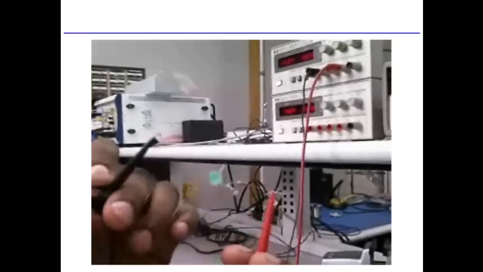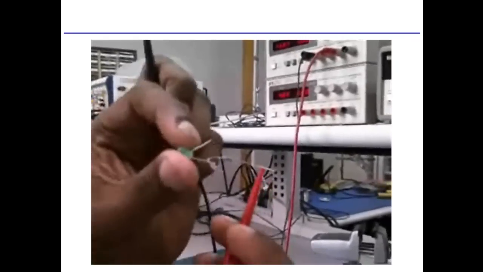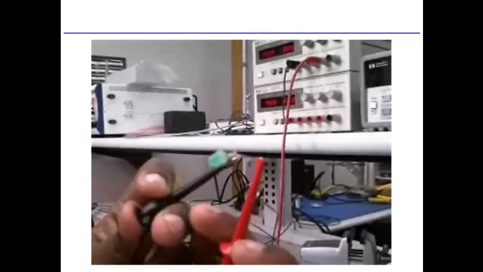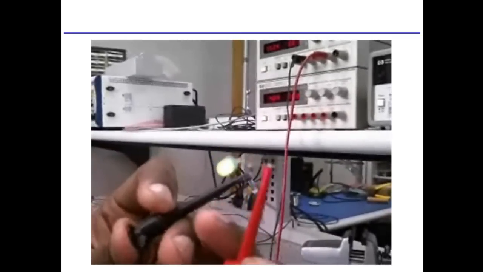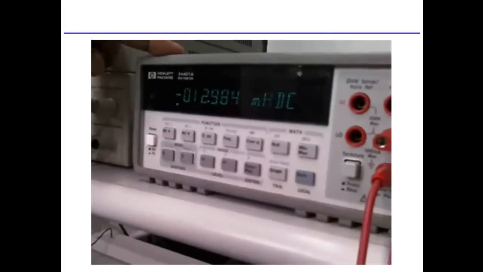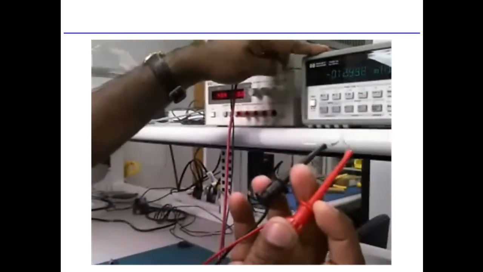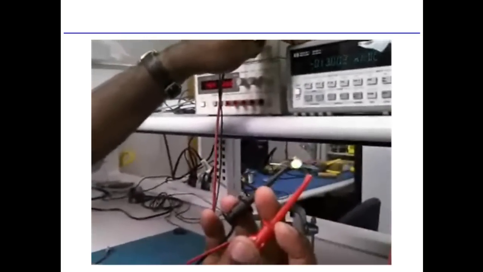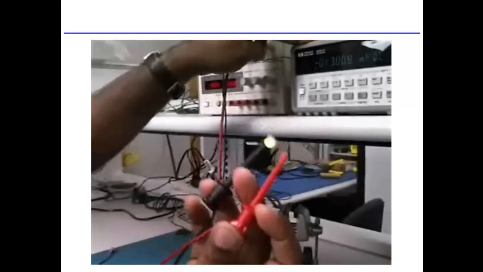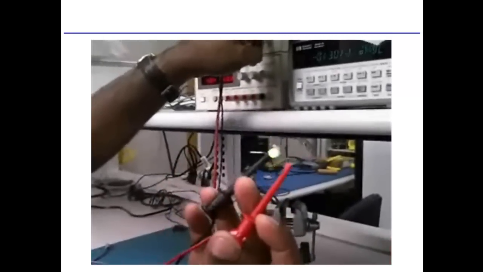I connect this again. Haven't moved the red connection. The red is still on the resistor. The black is on the other side, and it doesn't light up. Now watch when I reverse it. I'll connect the red on the other end, and I connect the black to the resistor, and it lights up. So you see that I've now got minus 12 milliamps of current, but my LED lit up. And the reason is minus 12 milliamps going left to right is the same as 12 milliamps going right to left. So you see how the LED worked.